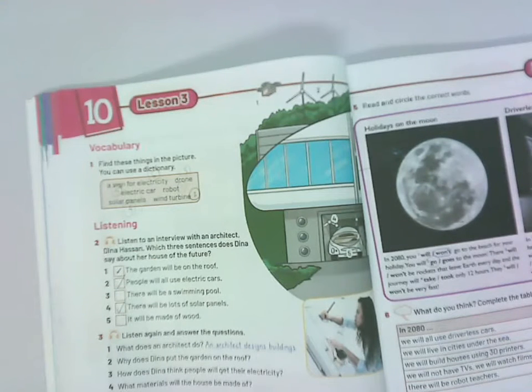"Yes, I think drones will bring food and parcels to the house." "And what materials will the house be made of?" "We will use plastic bricks that are very strong. We'll also use a lot of glass and metal. Look, here is a picture of what it will look like." "Oh, it's beautiful. Thank you very much, Dina, for talking to us. And I think I will like living in this house."